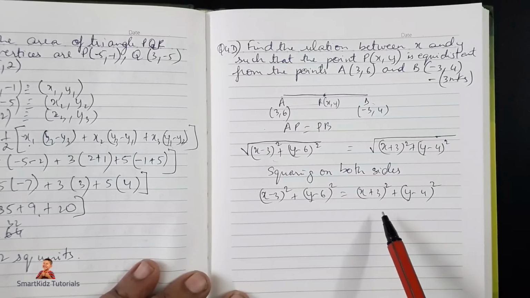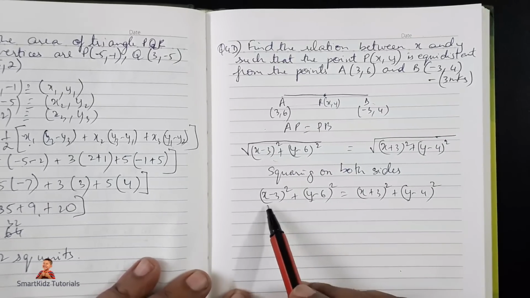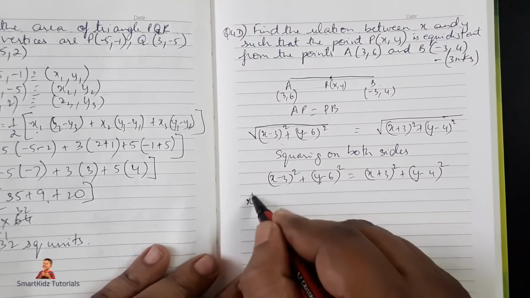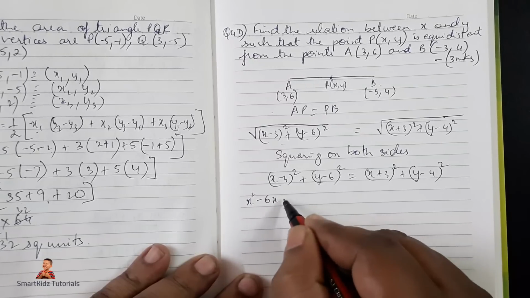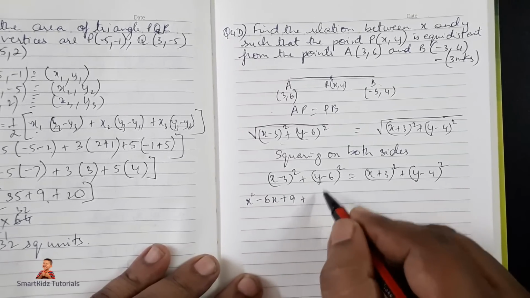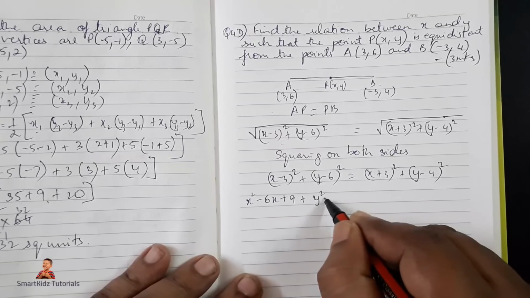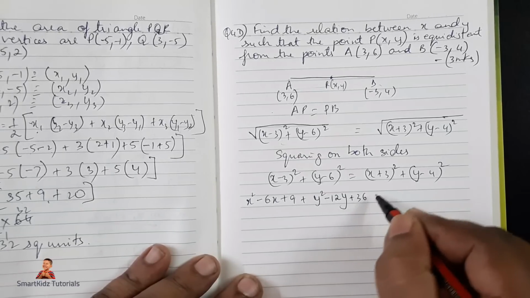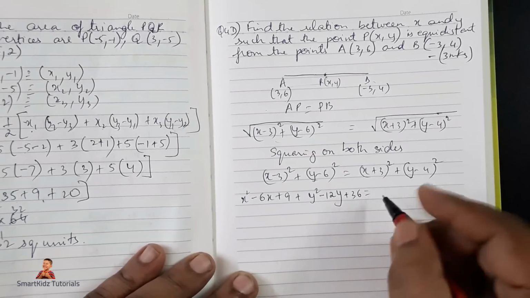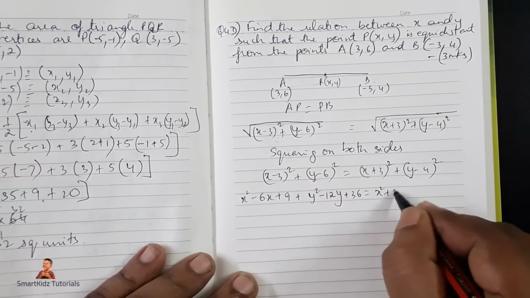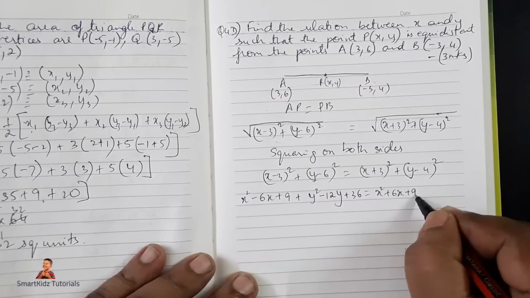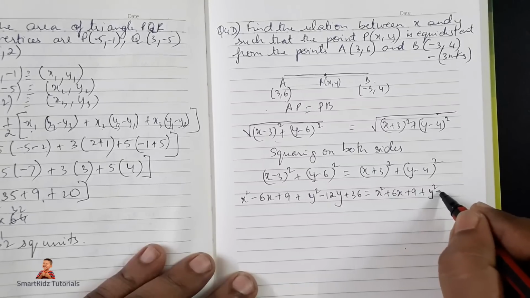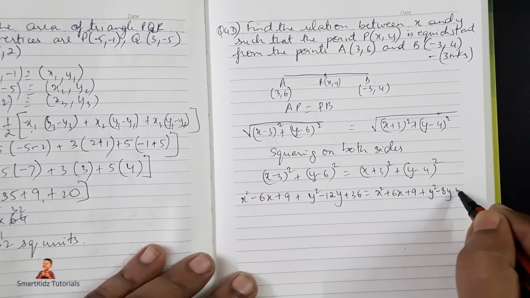This is the identity that we need to apply over here. So let's apply for this. So that is a minus b whole square. If we apply, this is a square minus 2ab plus b square, again plus for this a square minus 2ab plus b square, and now for this it is a plus b the whole square, which means a square plus 2ab plus b square, and for this a minus b whole square, a square minus 2ab plus b square.